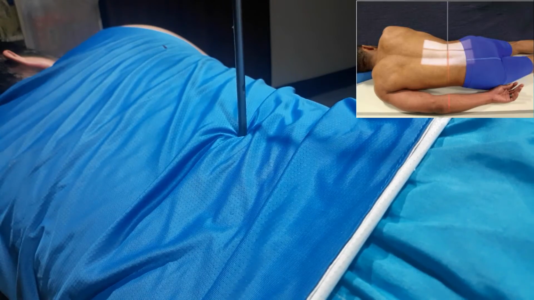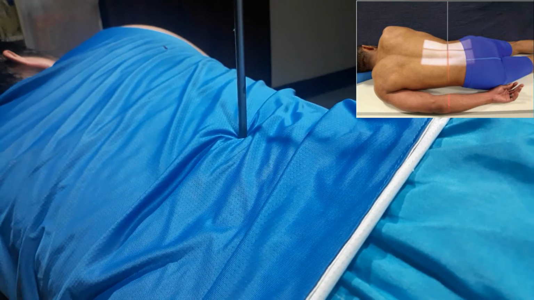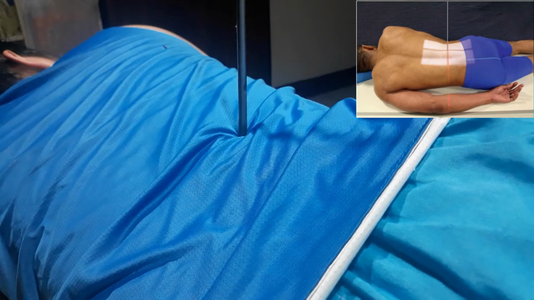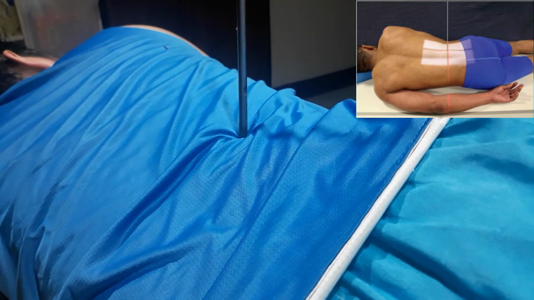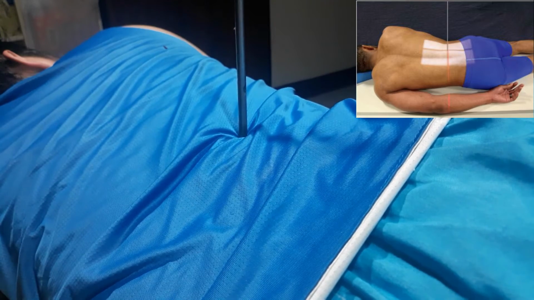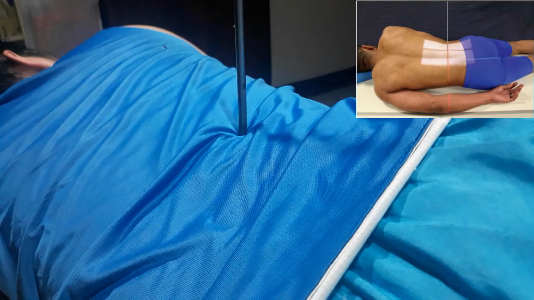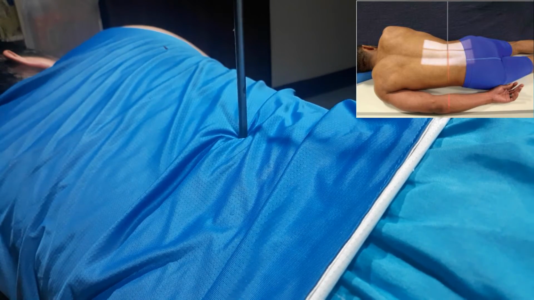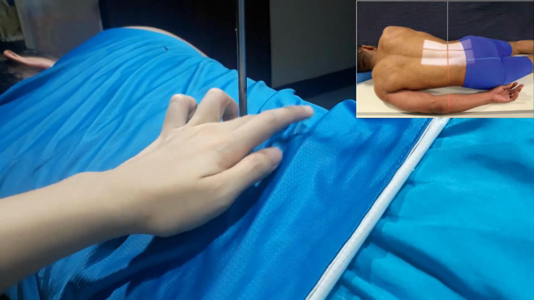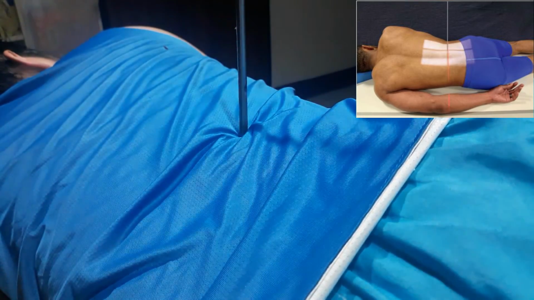For the lumbar region, have the central ray positioned perpendicularly to enter L3, that is 1 to 1.5 inches or 2.5 to 3.8 centimeters above the crest of the ilium. The central ray enters the elevated side approximately 2 inches or 5 centimeters lateral to the palpable spinous process.